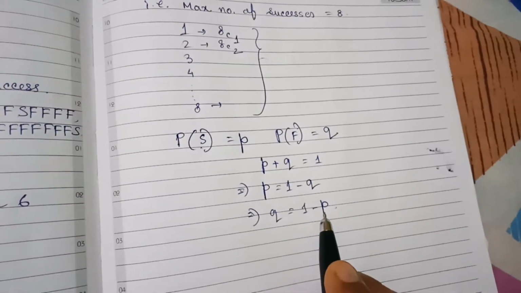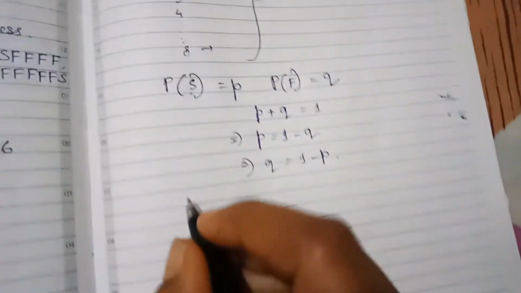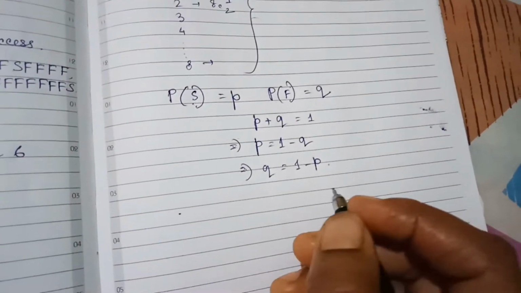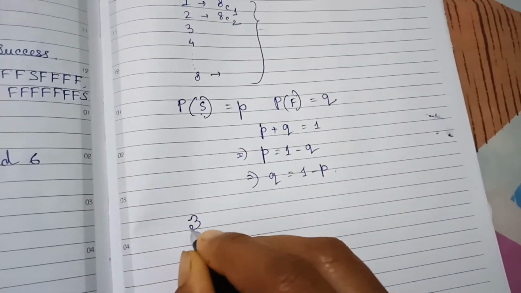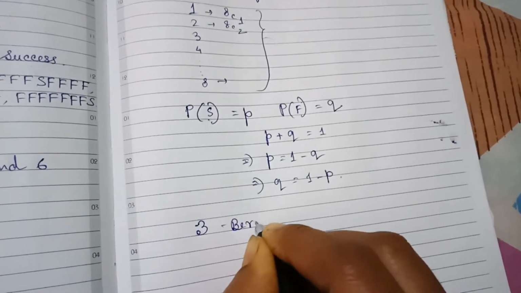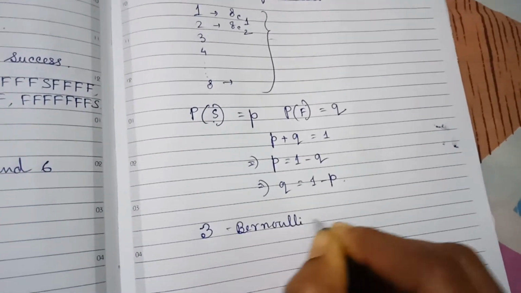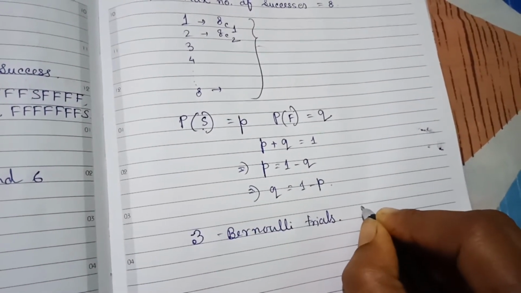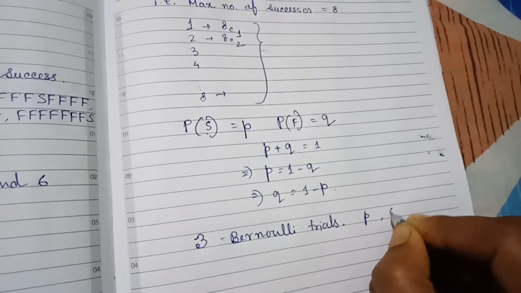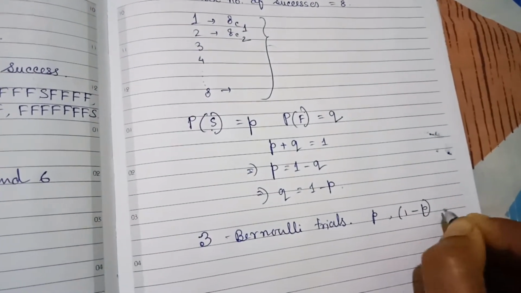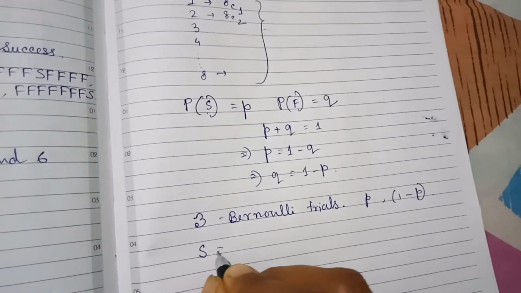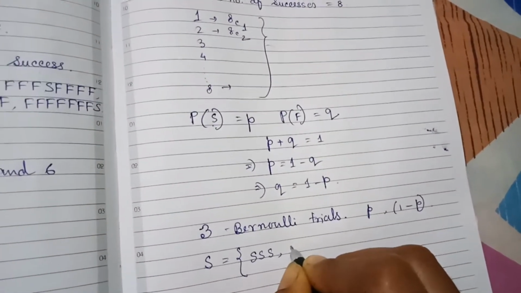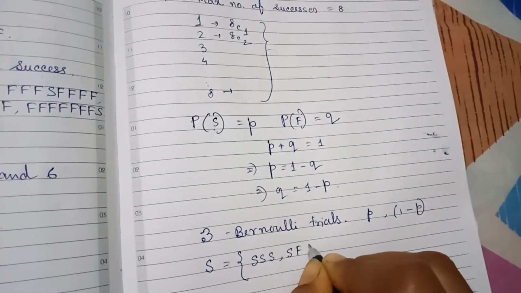So just to take only P, not the Q, we can say that suppose there are Bernoulli trials, 3 Bernoulli trials. We are doing it with 3 Bernoulli trials, not more than that. Okay. So with 3 Bernoulli trials, suppose its success probability is P and its failure probability is 1 minus P. Then we can have its sample space like this, either 3 successes or 2 successes. 2 successes can be written like this.